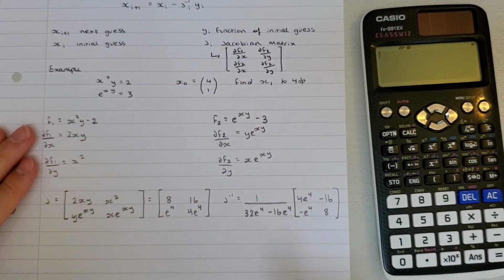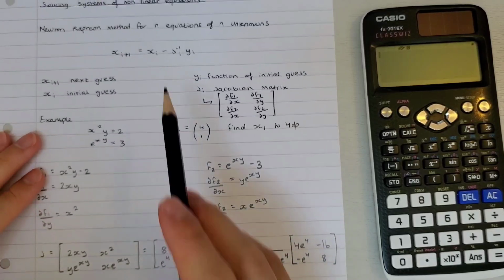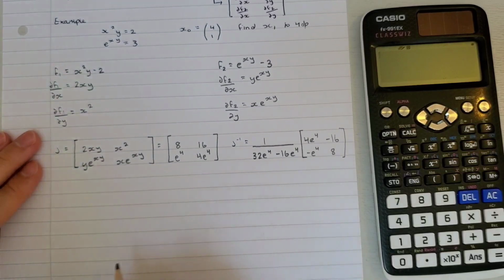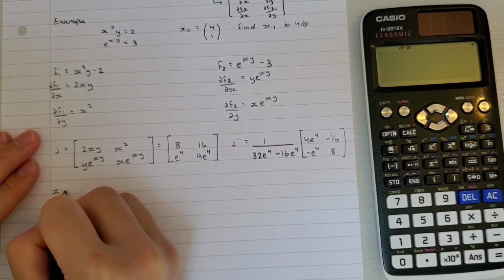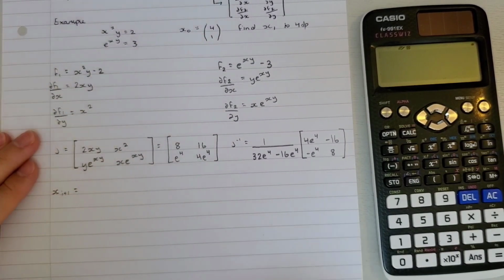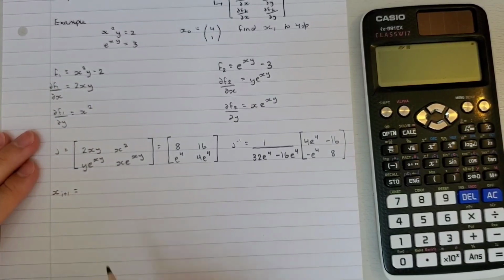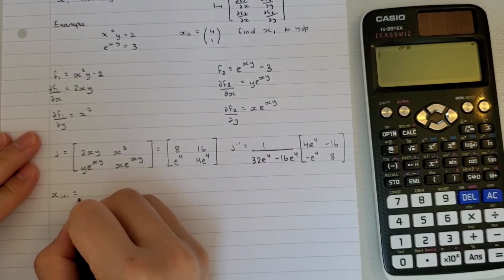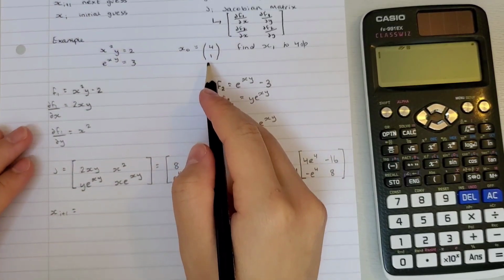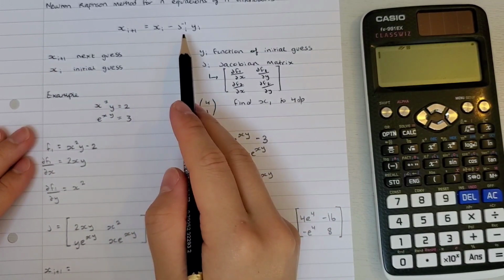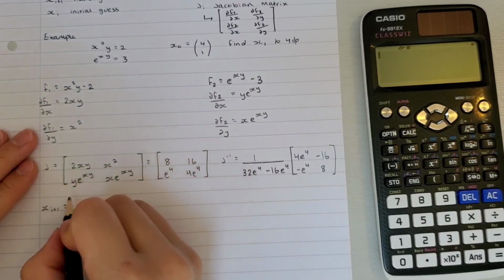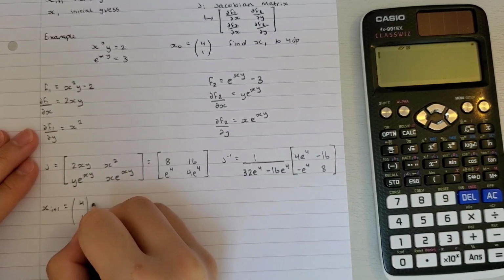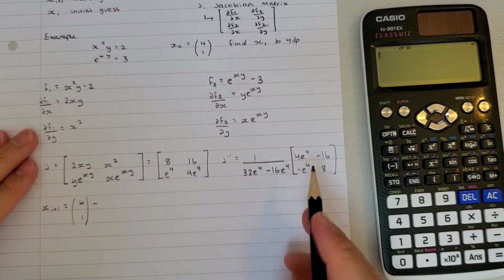Okay. Now that we've got that, we can start to construct this. We have x_(i+1), which is the next one, so x1 to 4dp, which we will find. We have the initial guess, if you see up here, which is 4, 1, minus the inverse.